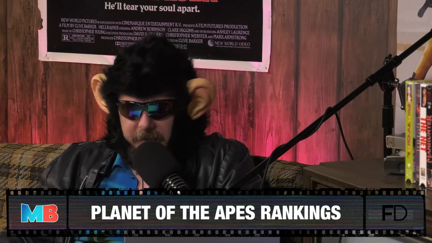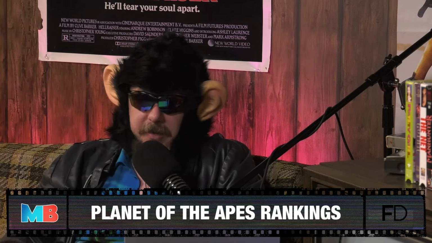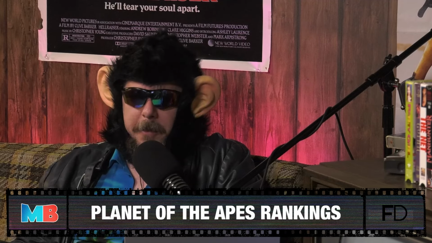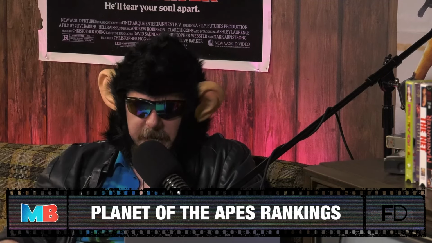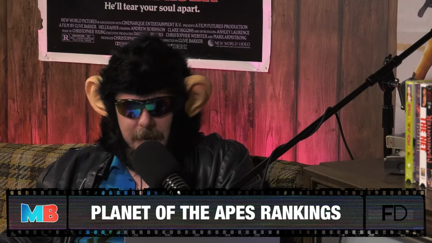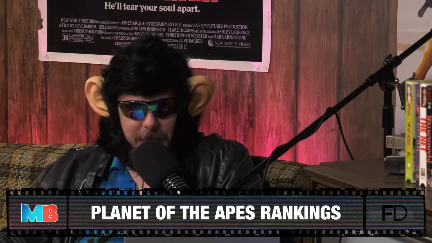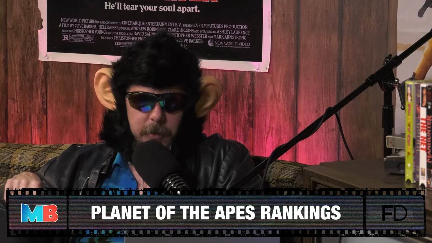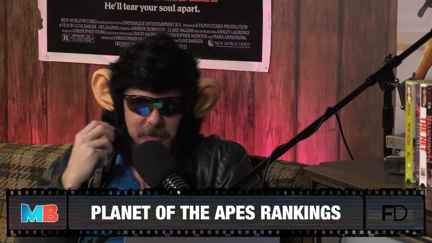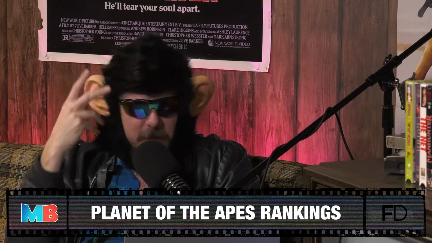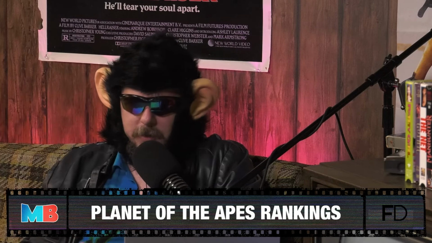So, as much as I like the monkeys in Rise, I actually like the monkeys in Tim Burton's movie a lot too, and the thing I like about Tim Burton's movie that gets it points for me is it maintains the dream of the original Planet of the Apes by not over relying on CGI. He got Rick Baker, baby, to do the makeup and special effects, so you get Paul Giamatti with facial prosthetics on, you get Tim Roth with facial prosthetics on, Helena Bonham Carter with facial prosthetics on.